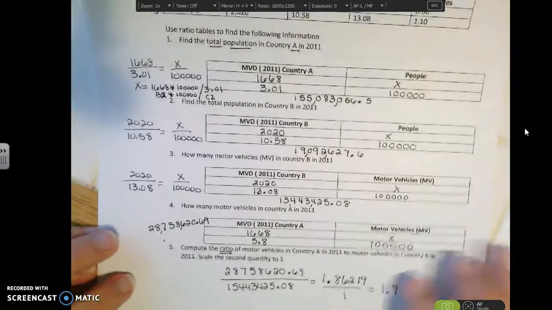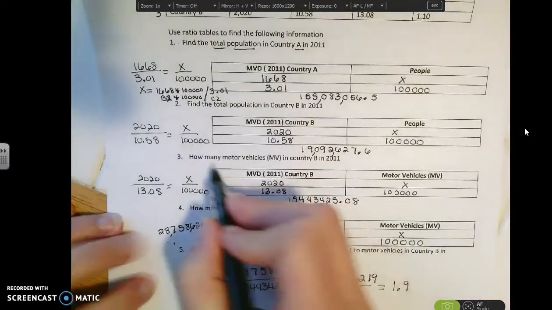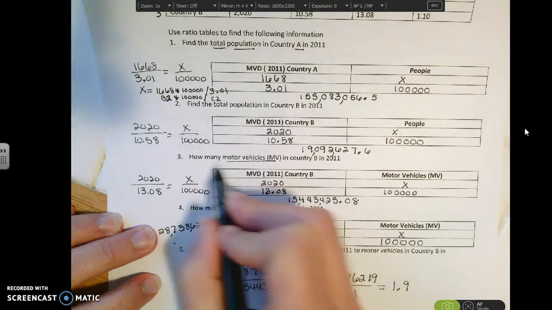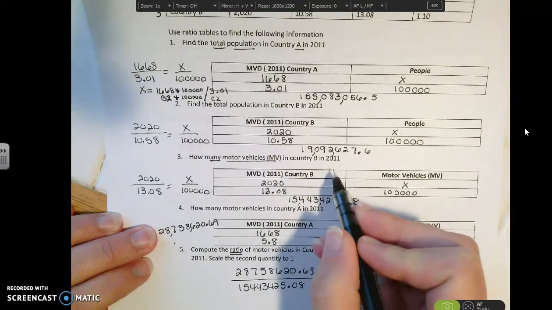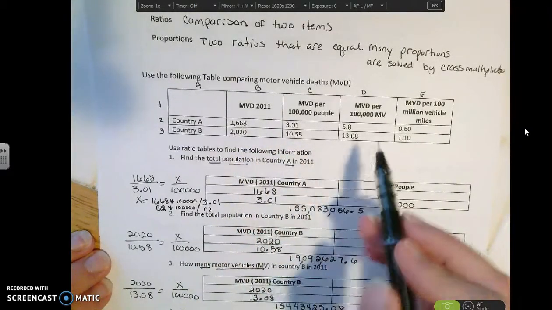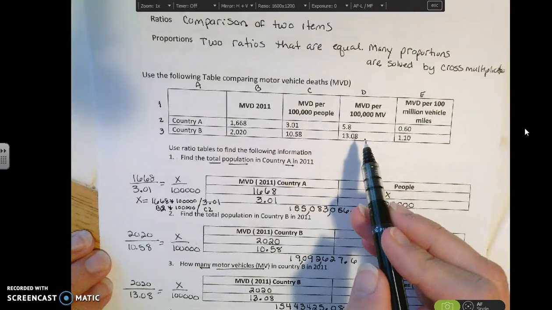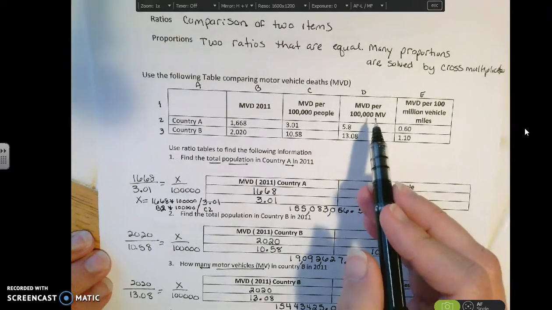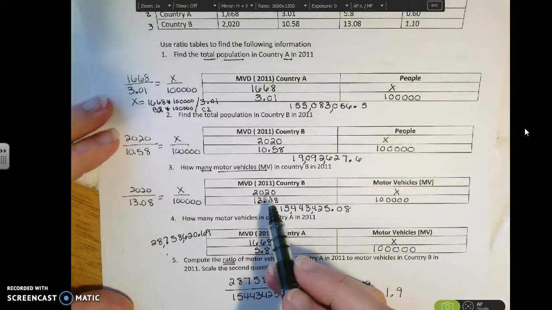Alright, our third example. This time they're asking you how many motor vehicles in country B. So again, we're going to look at the country B motor vehicle deaths, but we're going to be looking at the 13.08 because that's talking about how many motor vehicles. So we're going to set up our chart with 2020.